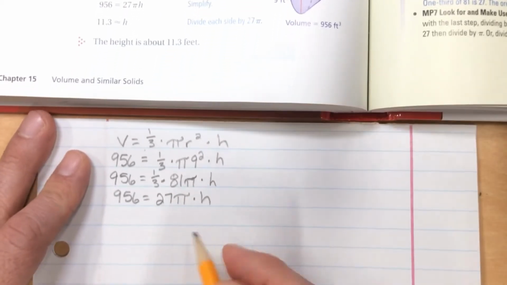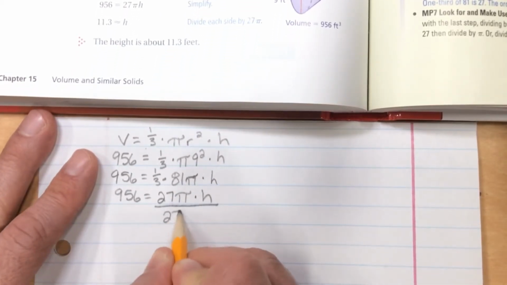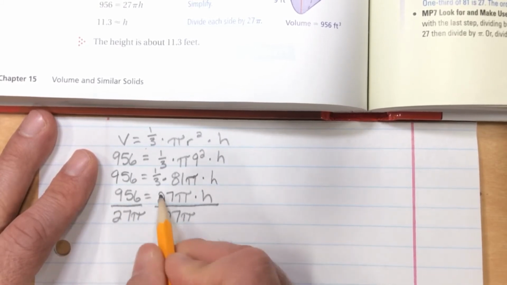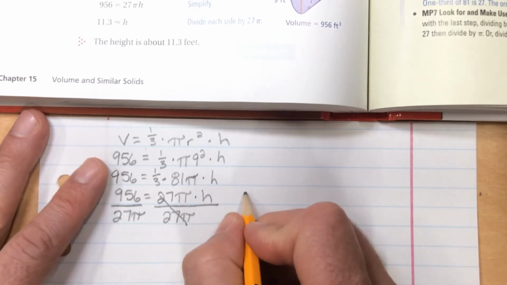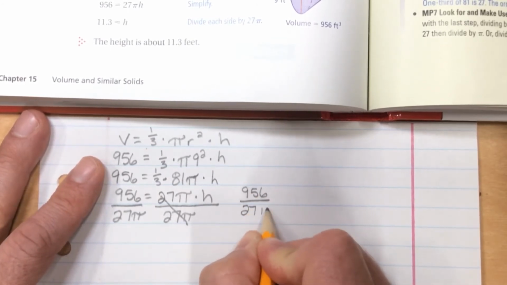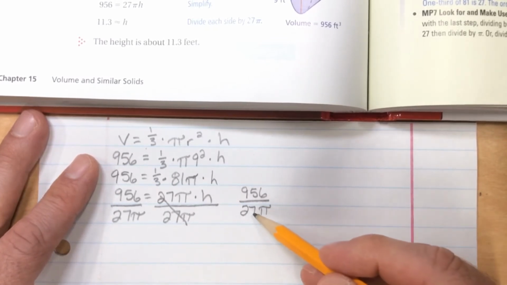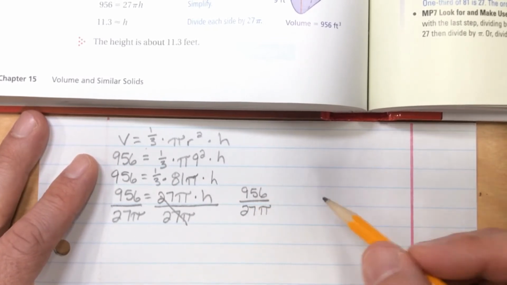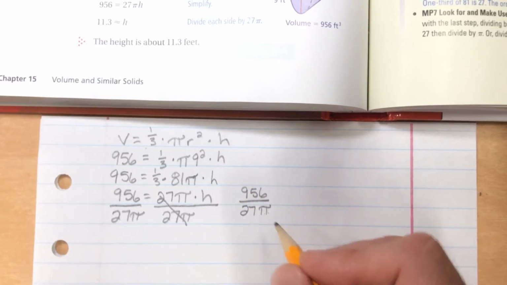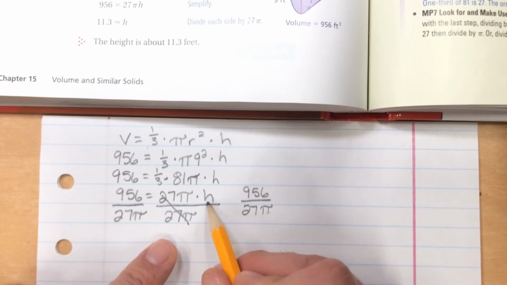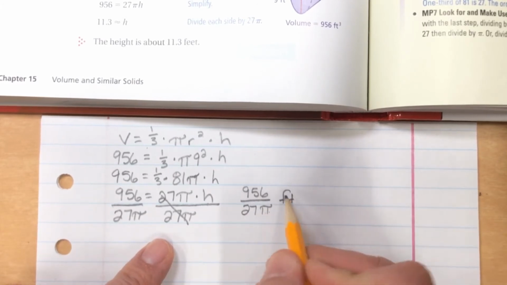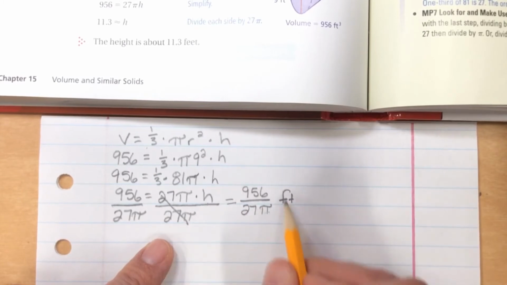Well, I divide both sides by 27 pi, and I'm stuck with 956 over 27 pi. There is nothing that can go into 27 and 956, so that's as simple as we're going to get it, keeping it in terms of pi. And remember, we solved for the height, so this is just feet, not feet cubed, just feet, because it was the height.